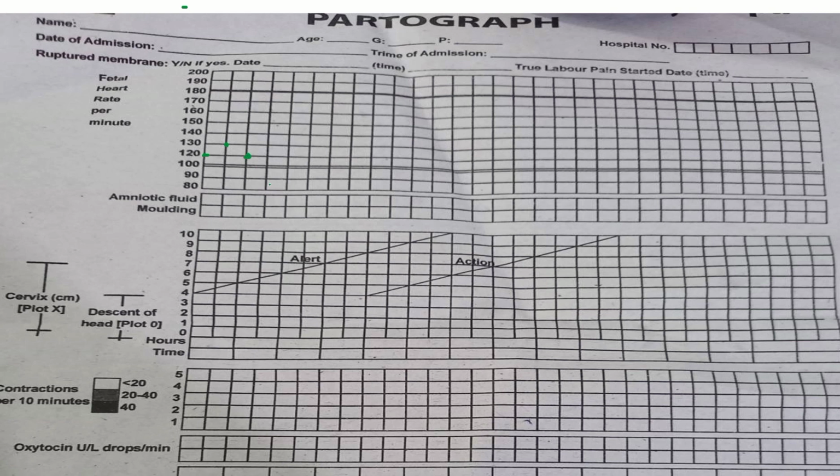After another half hour, maybe it's at 140 beats per minute. You will plot it like this, and then you will draw a line like this, and this is how you will plot the fetal heart rate per minute in a partograph.